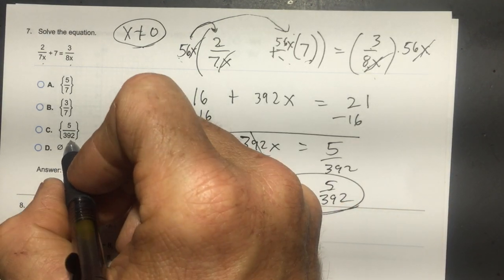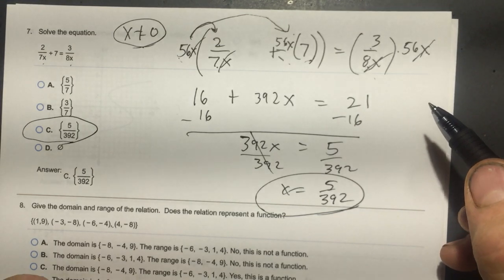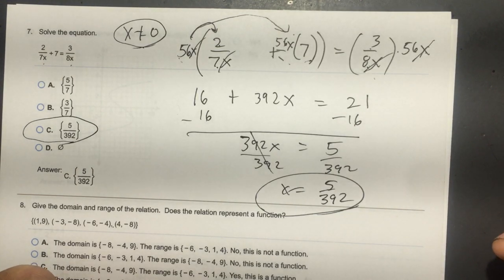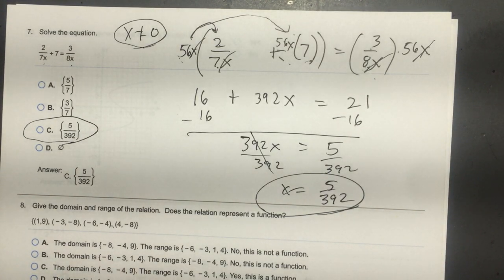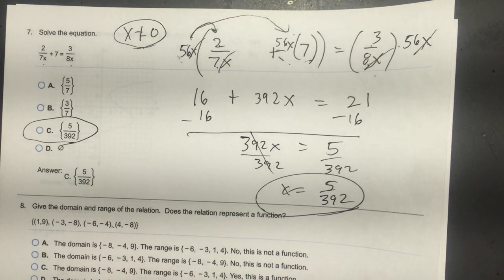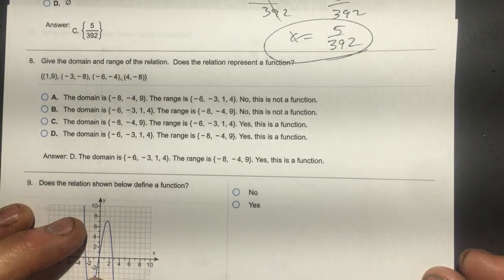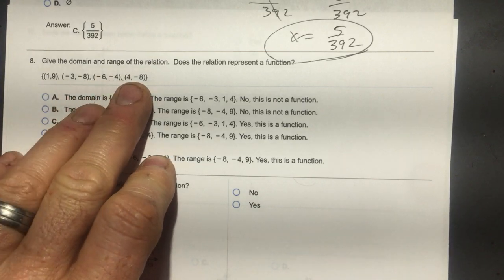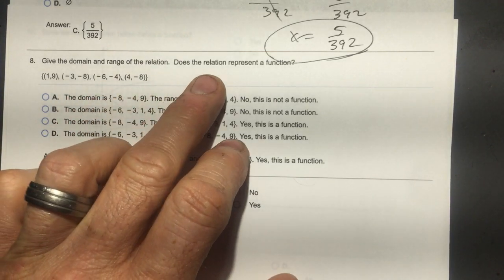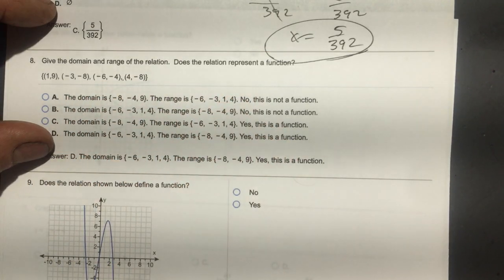There's my answer, and it looks like right there, C. Okay. Number 8, give the domain and range of the relation, and does the relation represent a function?